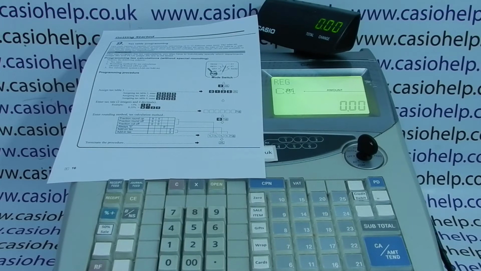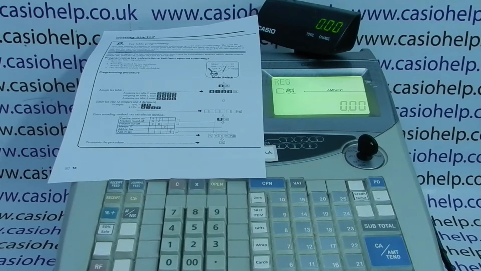This video from Casio Help, we're taking a look at tax programming on the TE2400. The process is the same on the 2200, but this model I've got is a 2400. What we're going to do is set up tax rate 1 to be 20% add in and tax rate 2 to be 5% add in. What I mean by add in is that if I sell a £1 item through the register, that £1 is inclusive of any tax. Getting all the information from page 16 of the manual.